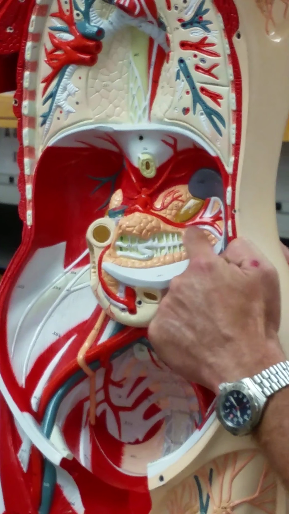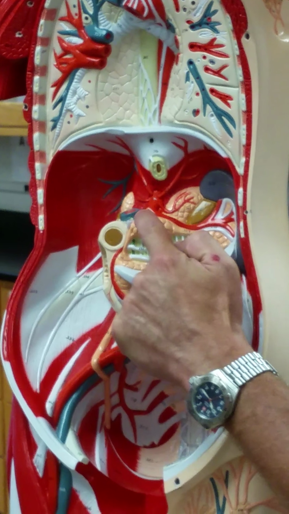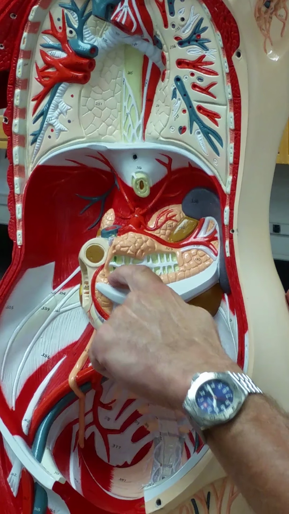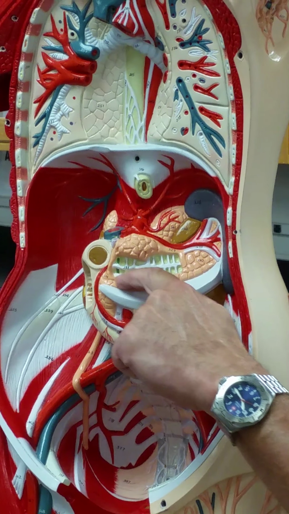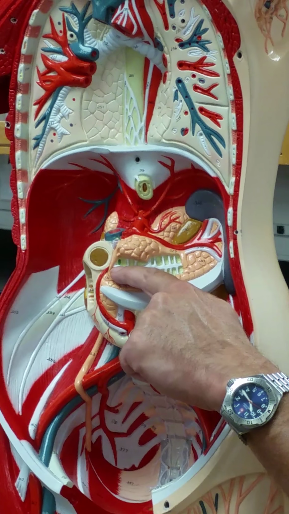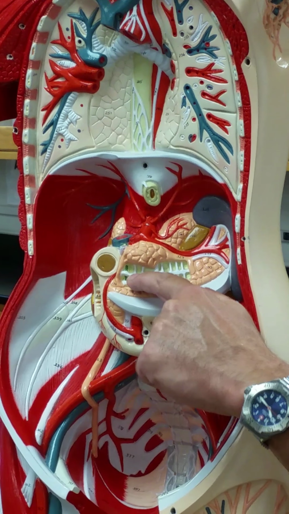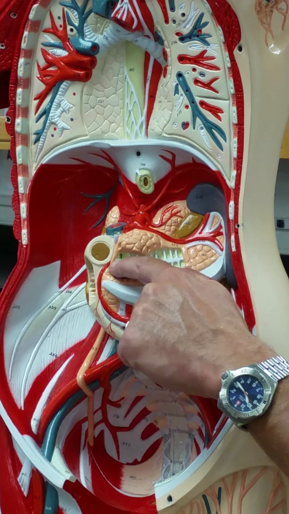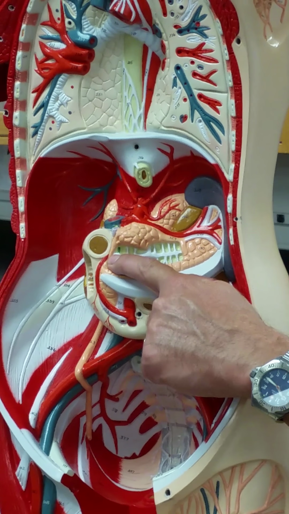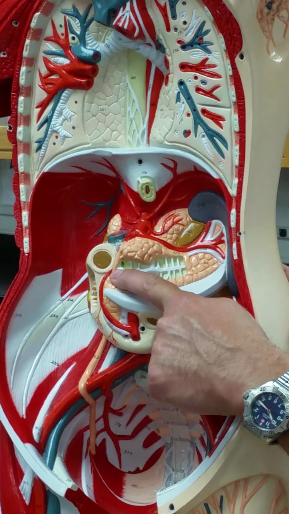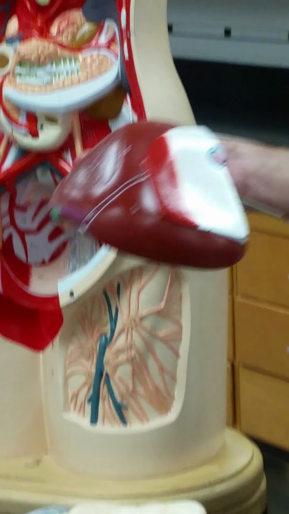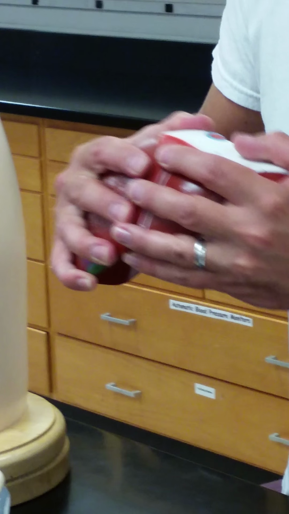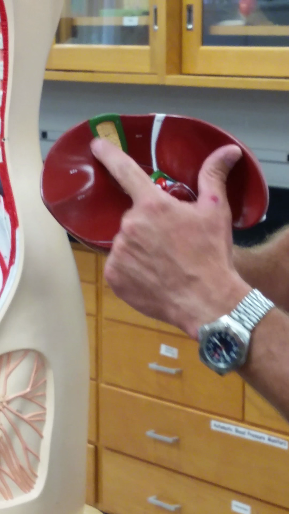Here's our pancreas. We have a pancreatic duct. And then we have an accessory pancreatic duct, or we may have an accessory pancreatic duct. That's it for pancreas. Liver next. So here's your liver. That green thing is your gallbladder.